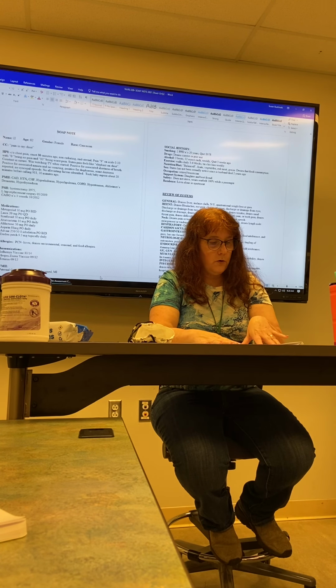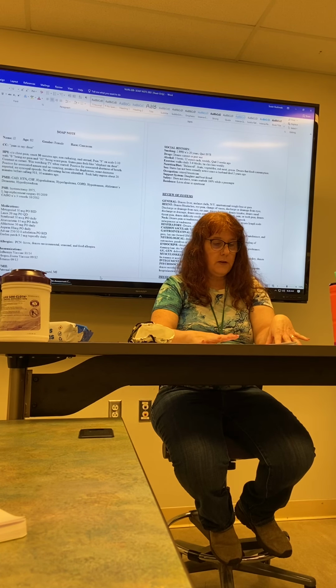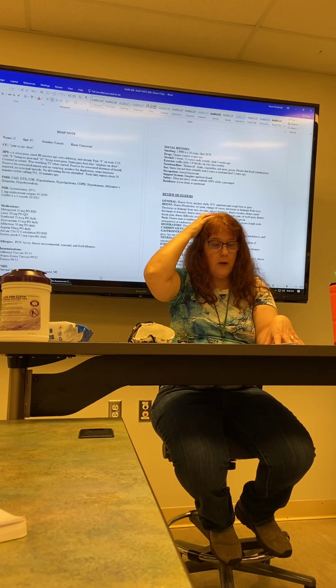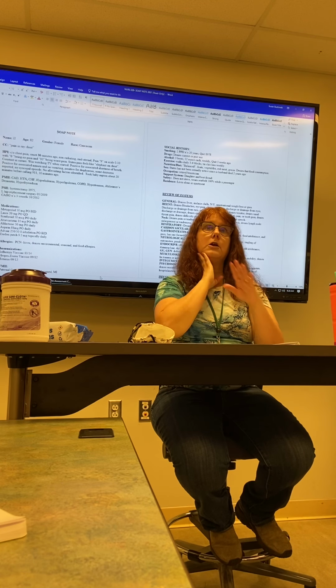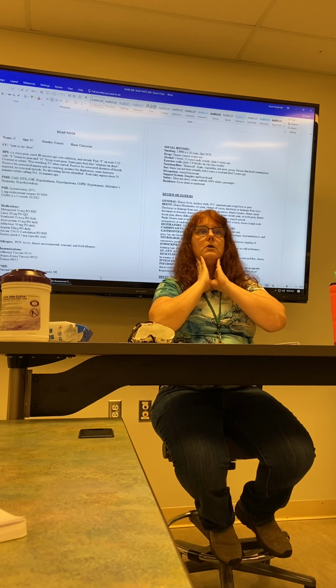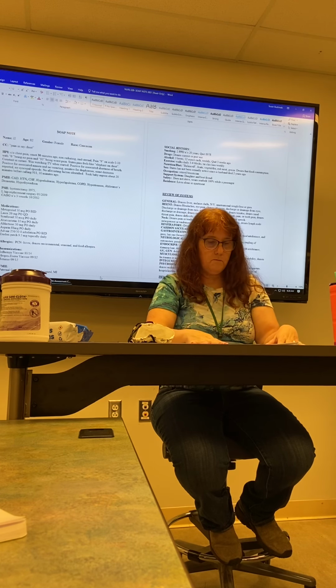Denies nasal discharge or drainage, denies sinus pain or pressure, denies mouth pain or tooth pain, denies throat pain, denies difficulty swallowing or chewing, denies slurred speech. So that is all under HEENT. Then we go to the neck: denies pain or tenderness in their neck, denies trouble with range of motion of the neck, denies lymph node enlargement or tenderness, because in here we have lymph nodes. Some people call them glands, but they're actually lymph nodes, okay?